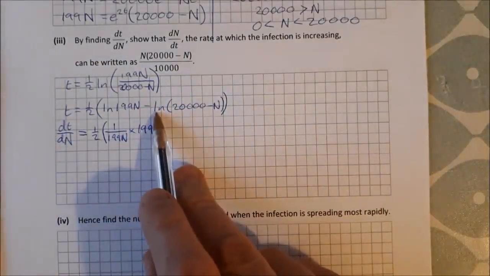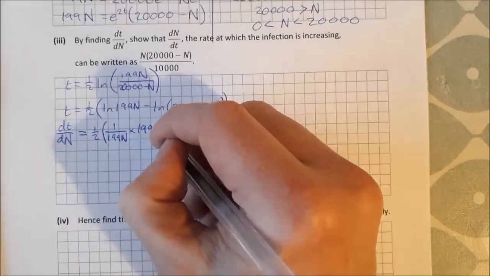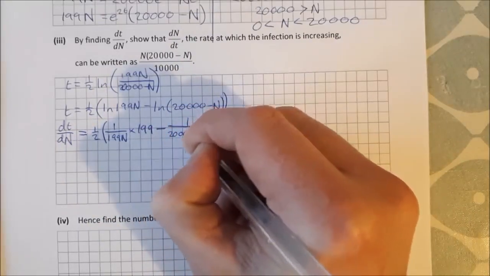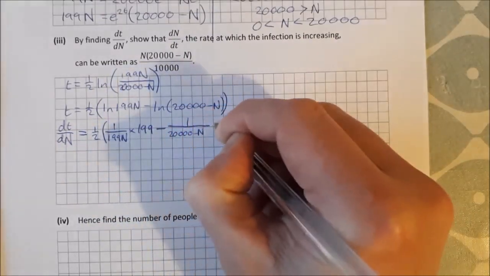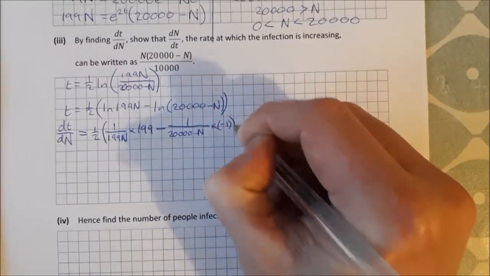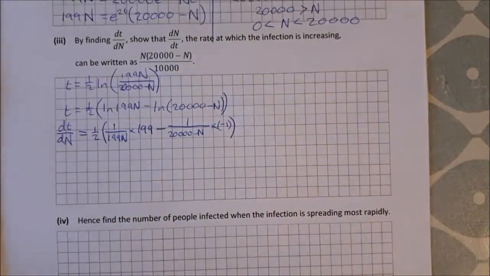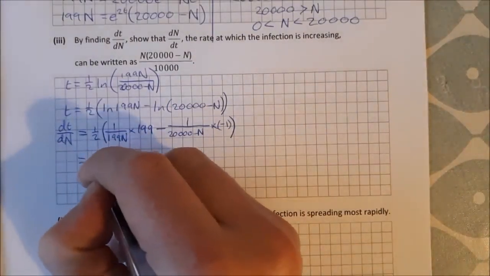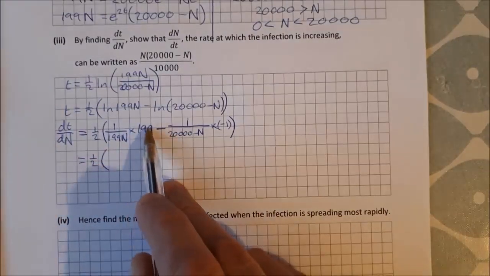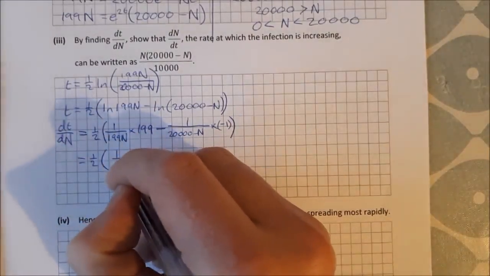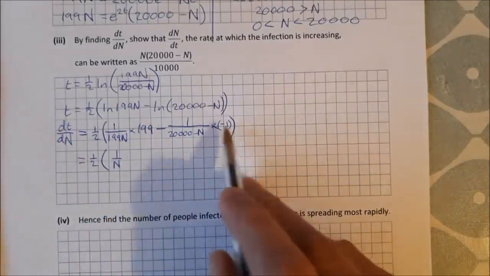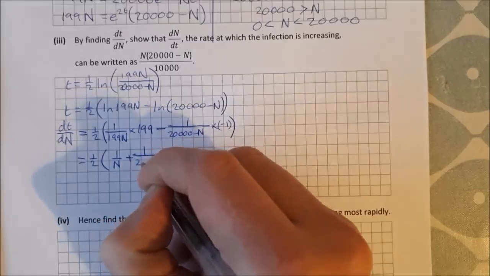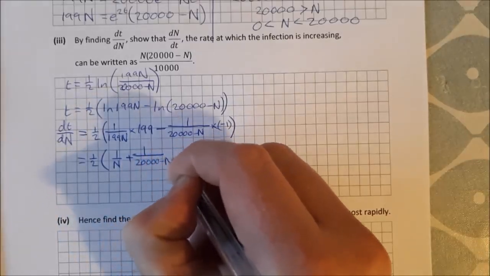And then when I differentiate the log of 20,000 minus n, it's minus 1 over 20,000 minus n times minus 1. So let's simplify that as much as we can. That's equal to half times 199 times this will just be 1 over n, and then minus 1 times this would be plus 1 over 20,000 minus n.